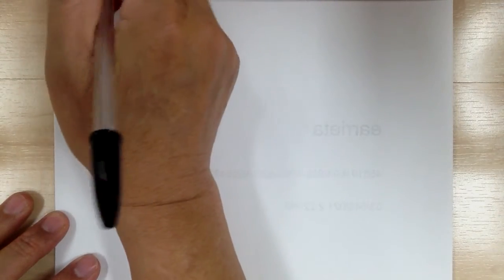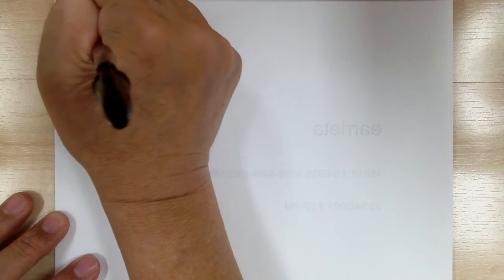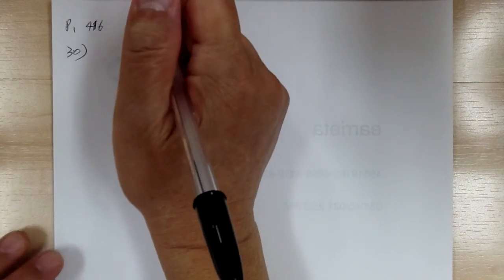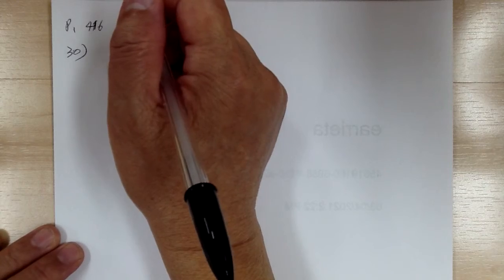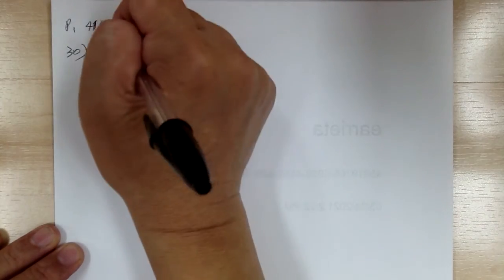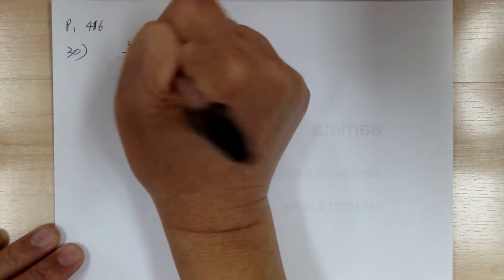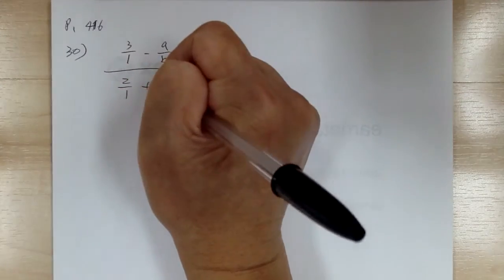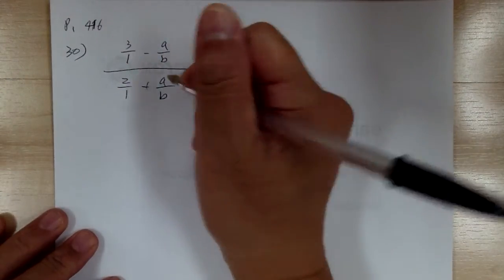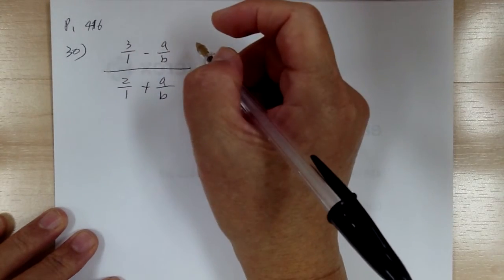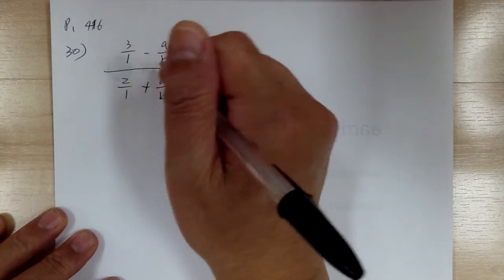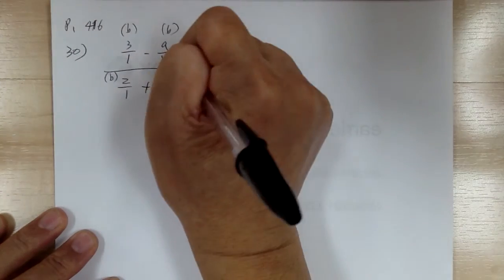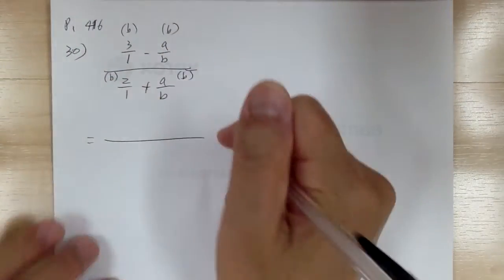Let's go to number 30. You have a complex fraction. When you have a complex fraction, you try to write every term as a fraction. So you're going to have 3 over 1 minus a over b over 2 over 1 plus a over b. Okay, now when you have a complex fraction like this, you want to multiply every term by the common denominator. So in this case, your common denominator is b. So multiply every term by b, and get your fraction ready.